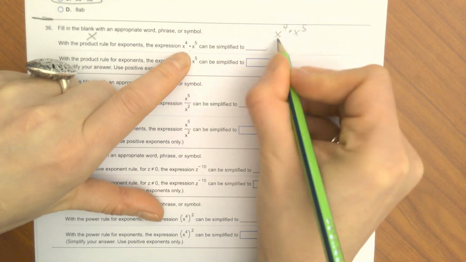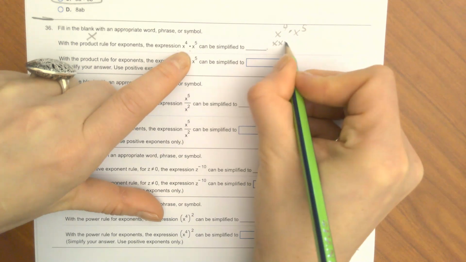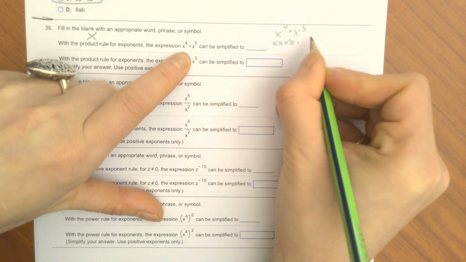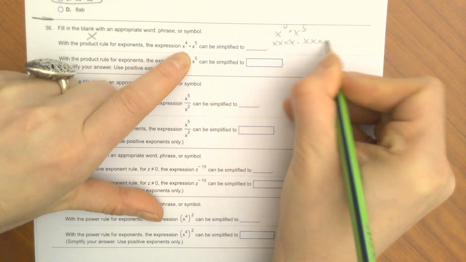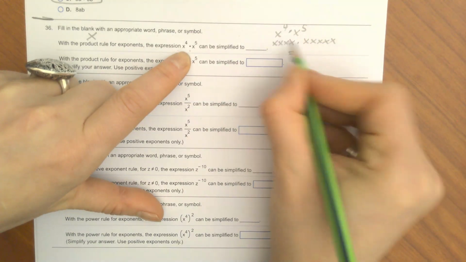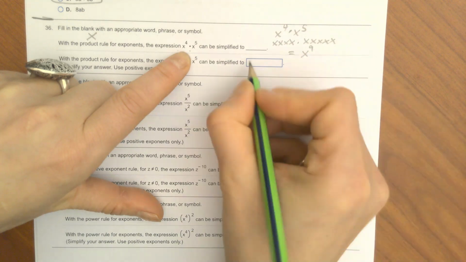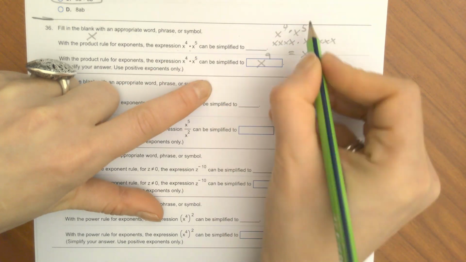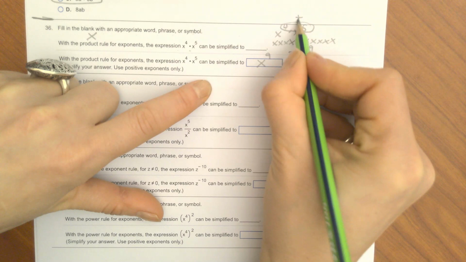You can say, oh, how many x's do I have here? 1, 2, 3, 4. How many x's do I have here? 5. How many x's do I have in total? 5 here and 4 here. I have 9. So the answer would be x to 9. And if you remember the rule, you just add the exponents.